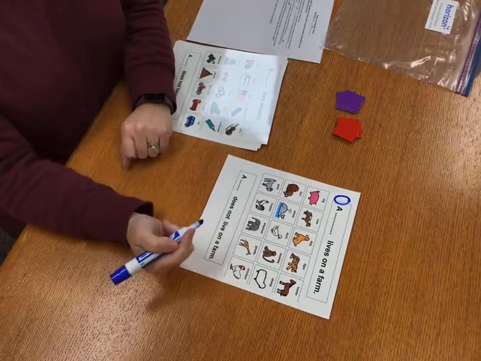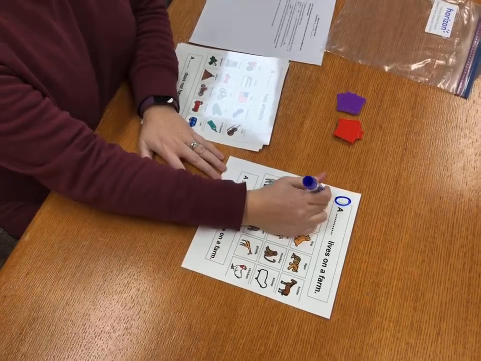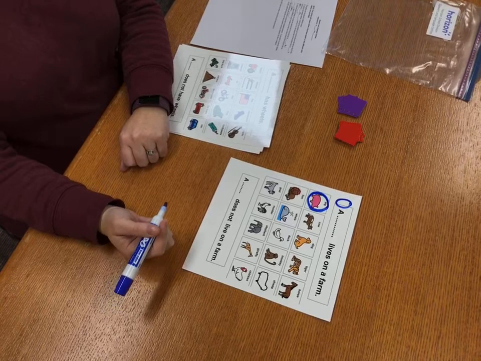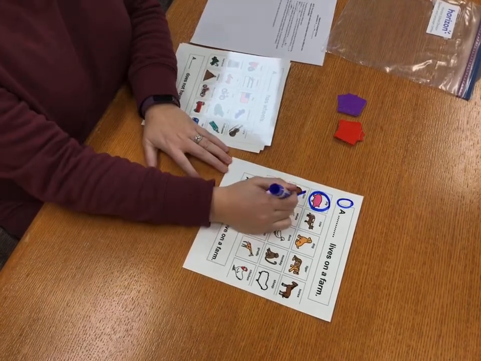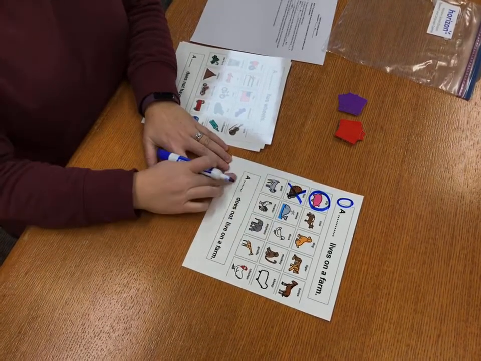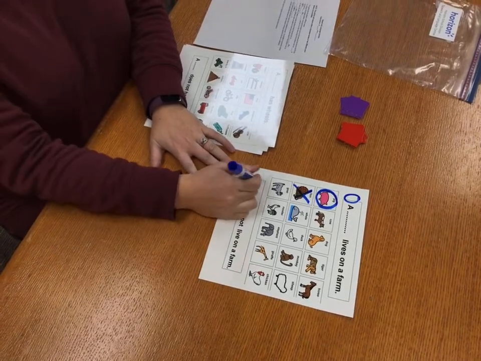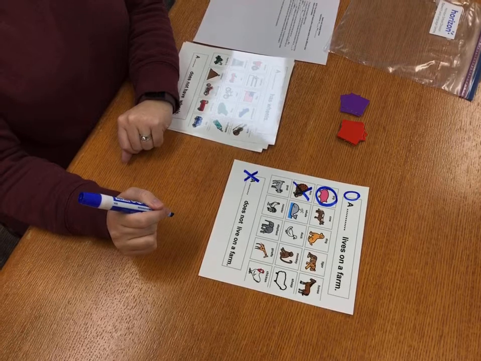So, does a pig live on a farm? Yes. Does a lion live on a farm? No. So then we're going to put an X through that one, because we're going to go down here and say a blank does not live on a farm, and we're going to know that all of those ones are going to get an X.